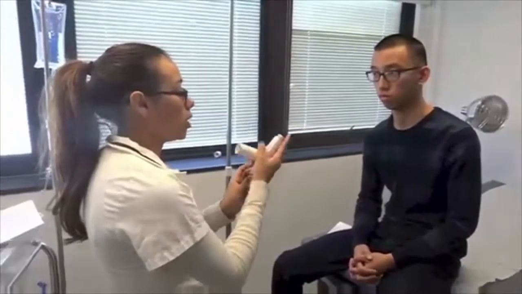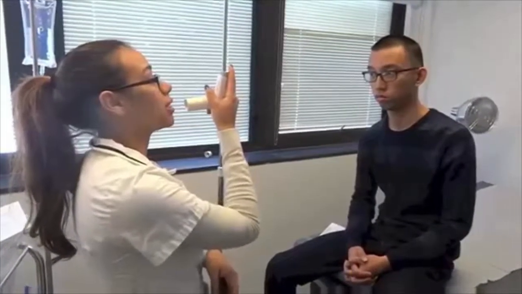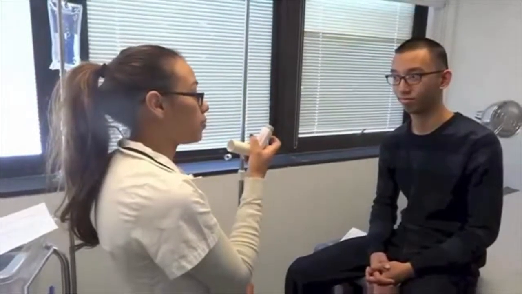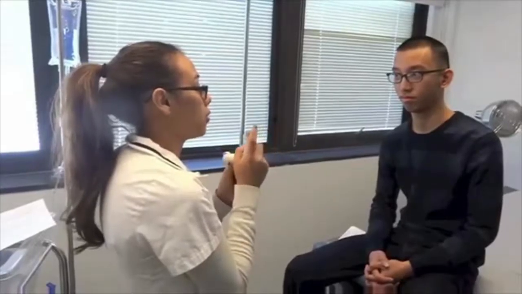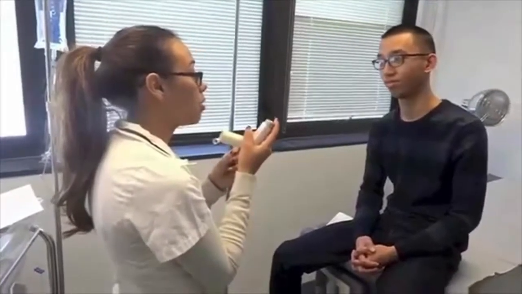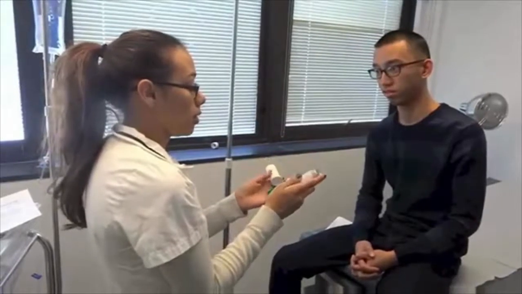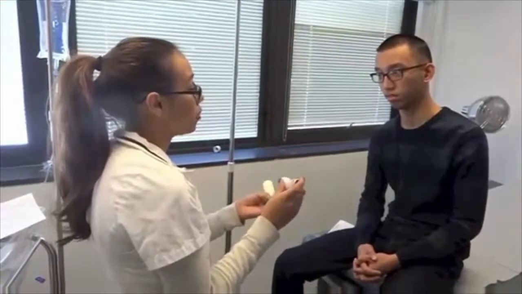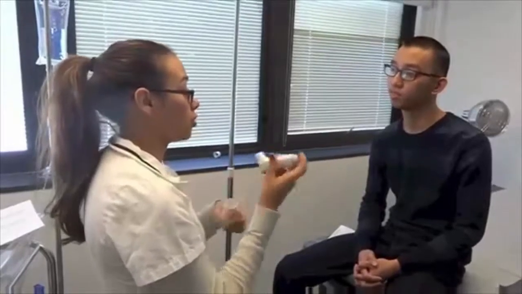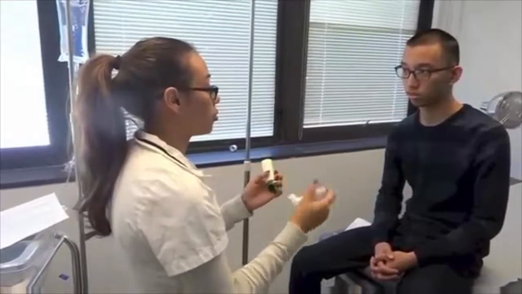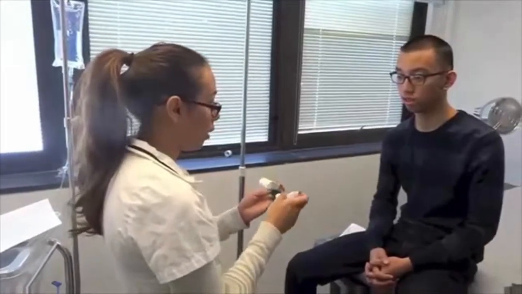When you're going to spray, you're going to tilt your head back slightly towards the ceiling. You're going to take a deep breath in, and then you're going to spray. You're going to hold it for 5 to 10 seconds in your mouth, and then breathe out slowly, okay? And I just want you to remember that this is a steroid, so after you have sprayed it, it's really important that you wash out your mouth. So you just want to rinse it with water, okay?